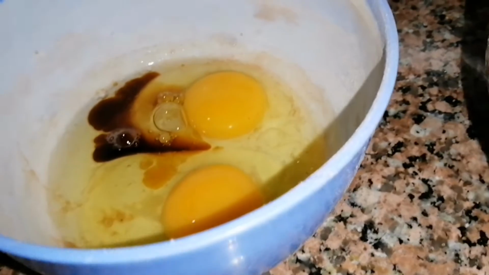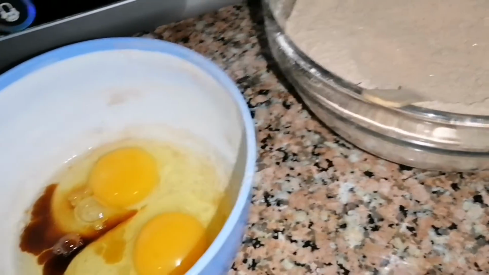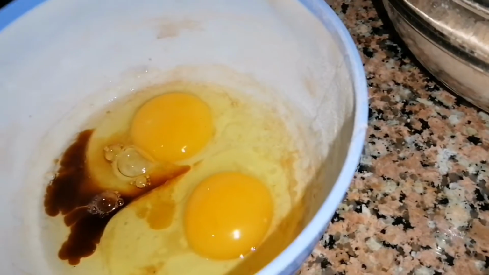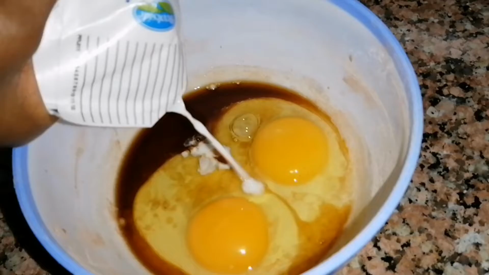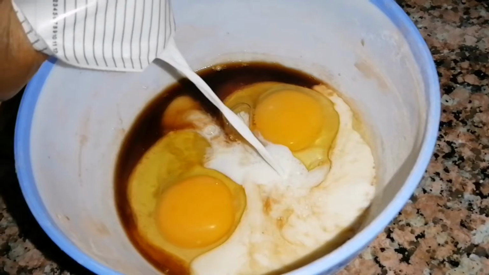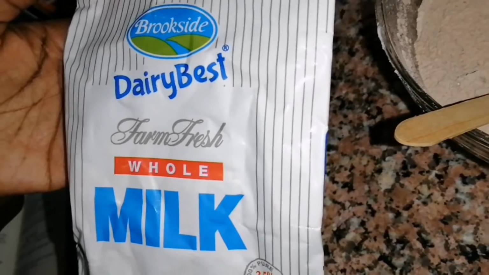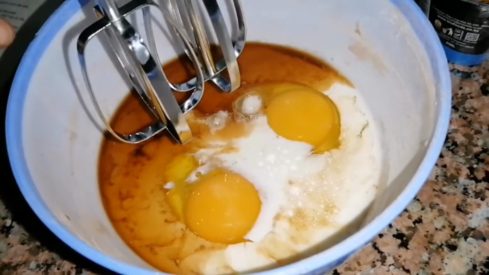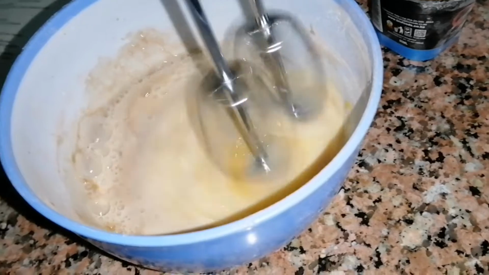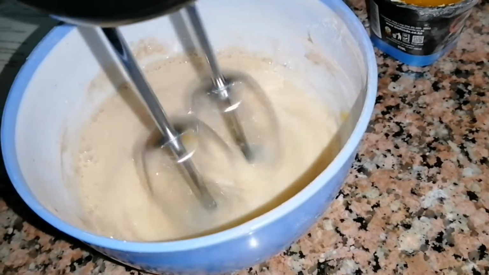Then for this procedure, you're going to need some eggs. For me, I used 2 eggs, vanilla essence. Don't worry about this bowl, it just had cocoa powder and flour, some eggs and vanilla essence. Then I added some milk to my liquid ingredients, to my wet ingredients. Mix them up. For me, I love using the electric mixer to get a good result.